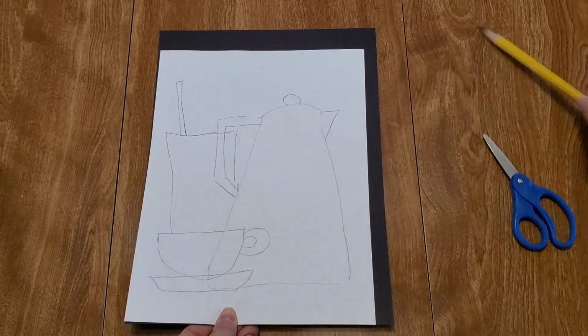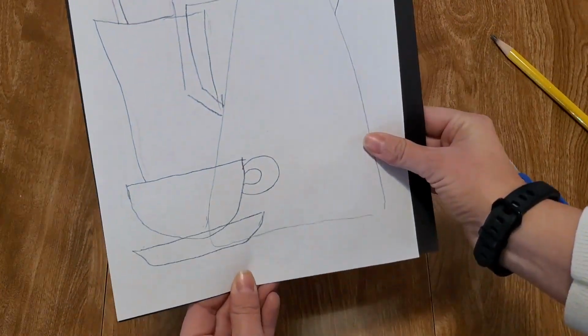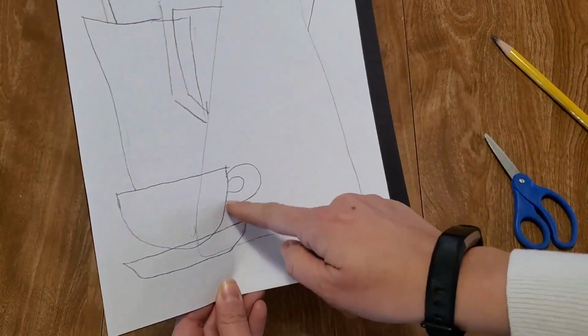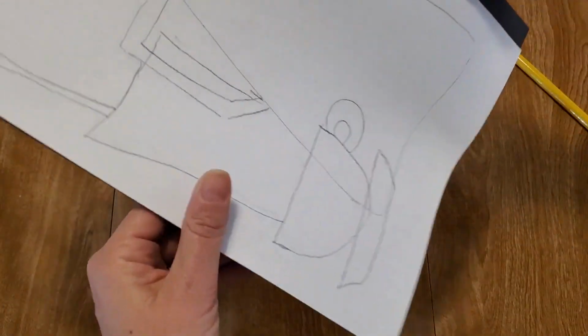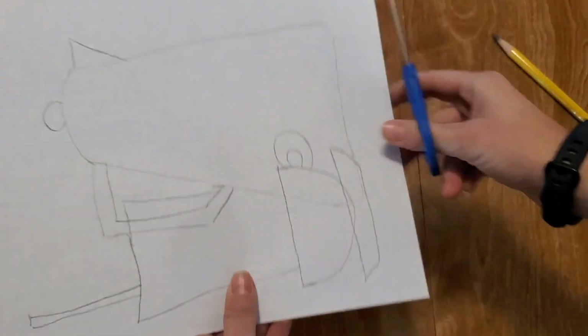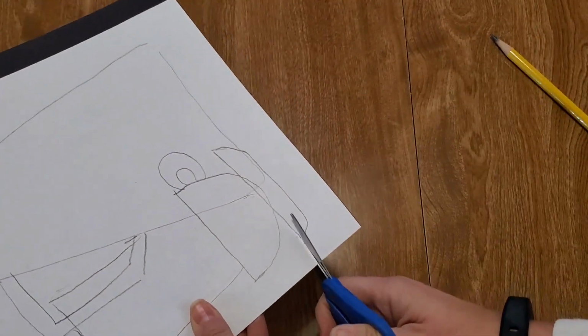And then when that's done, I'm going to still keep them held together. I may go in and cut some of these inner shapes. So we're going to start by cutting the outer line only. Think of it as one big giant shape.